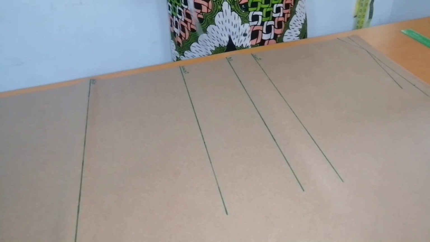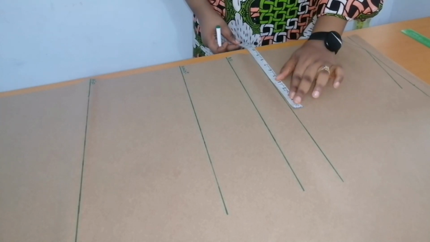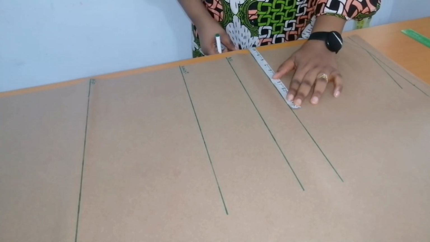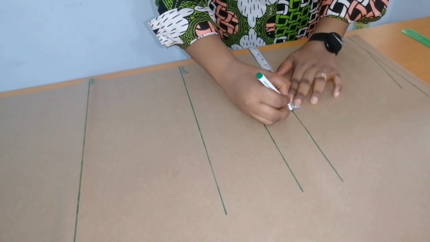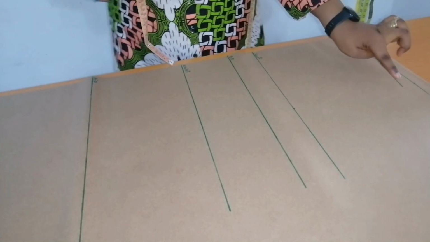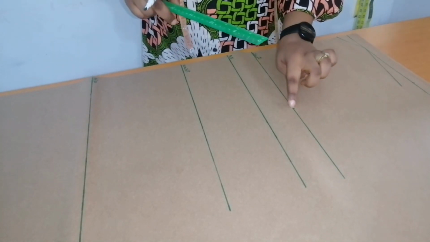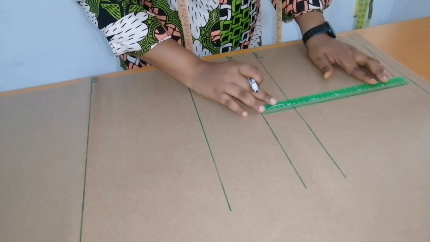I'm going to input my shoulder measurement at my chest line. This is to help me rule a straight line. From the shoulder slope, I'm going to connect my armhole depth with a straight line.